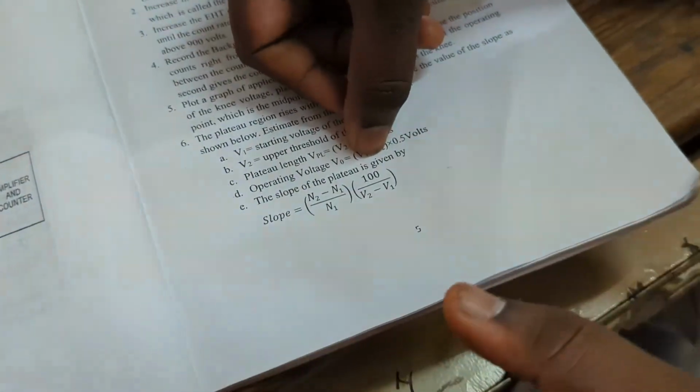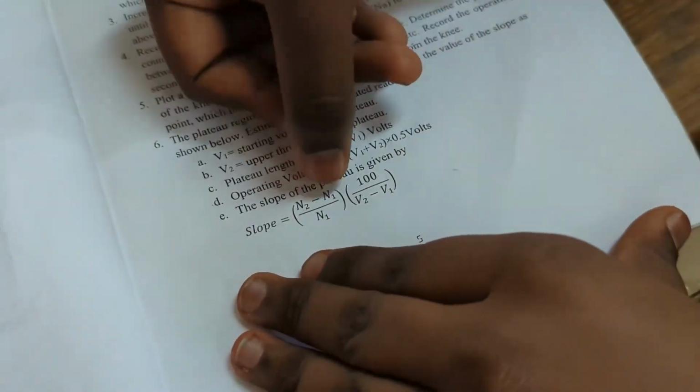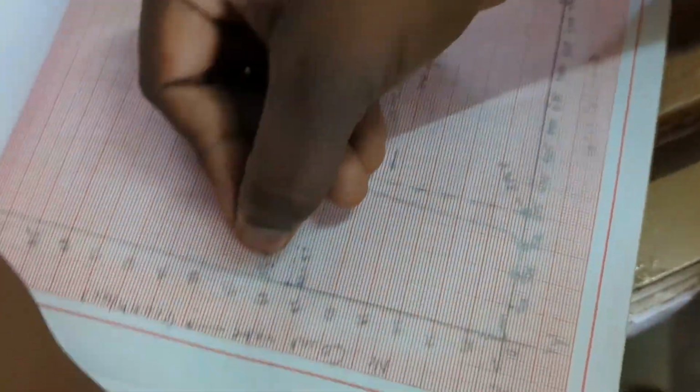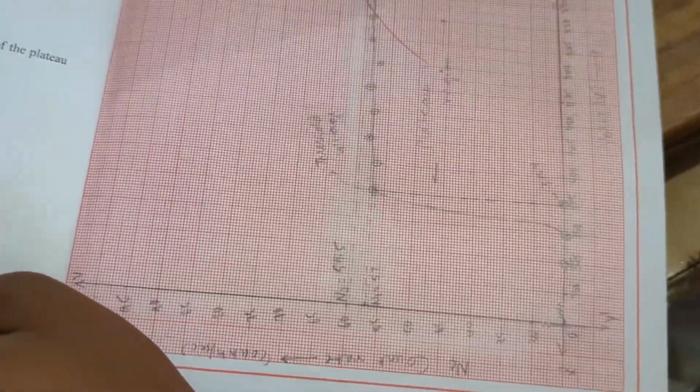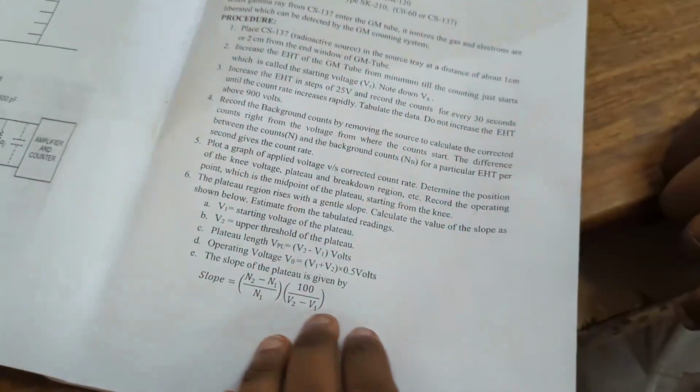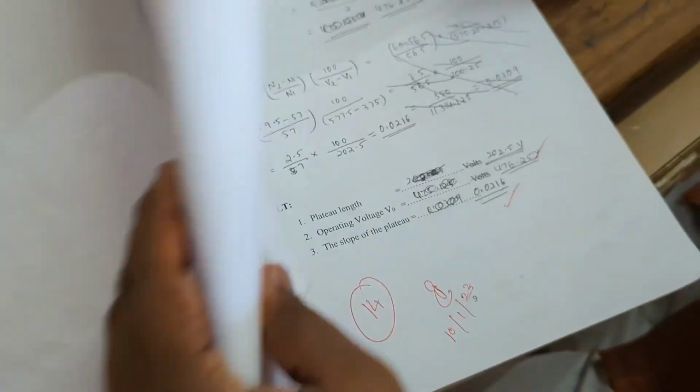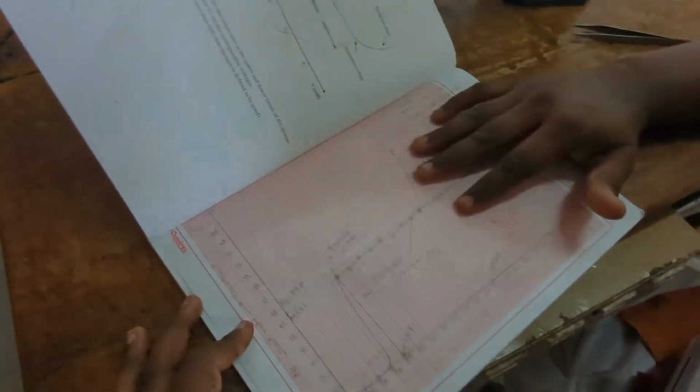And the slope of the plateau, this is very easy. So it is N2 minus N1, we have already taken that. N2 minus N1 by N1, into 100, by V2 minus V1. So this will give you the slope of the curve. And this is nothing but the GM characteristics curve. That's it.